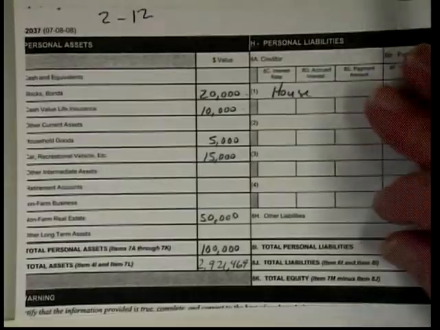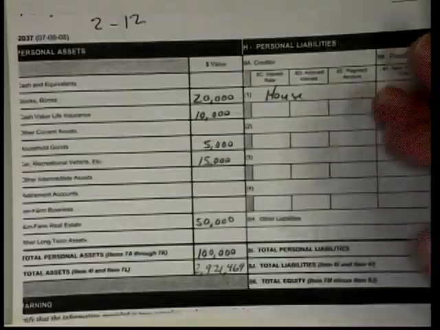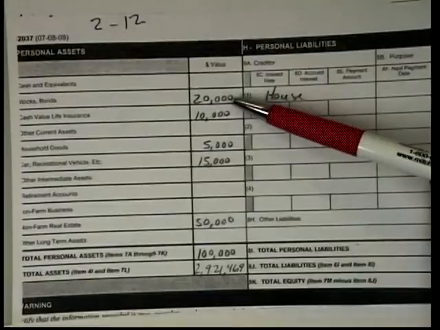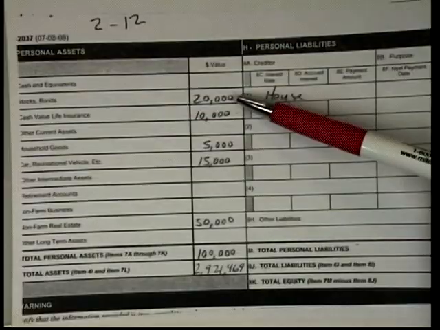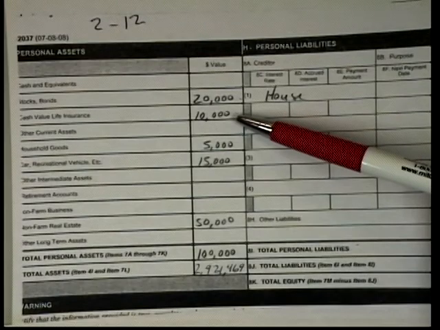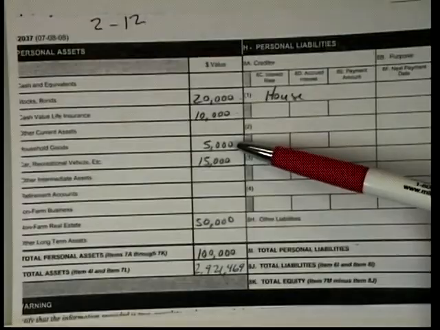Okay, we got a little bit on page 2-12, and this is the non-farm portion. Under stocks and bonds, $20,000. Cash value on life insurance of $10,000. Household goods of $5,000.